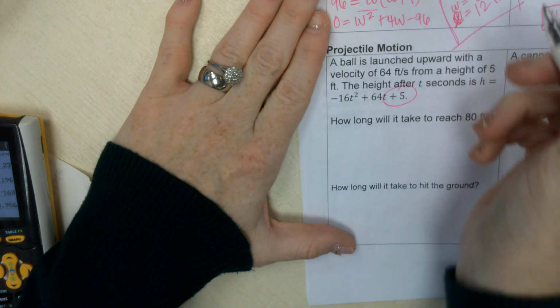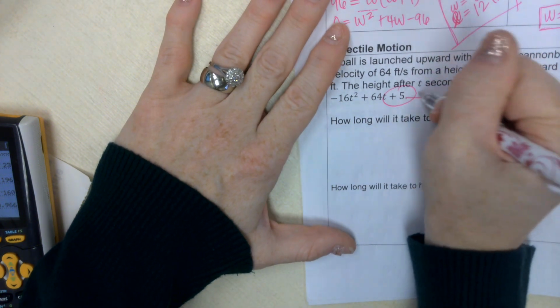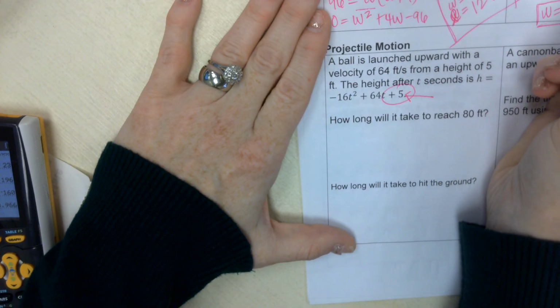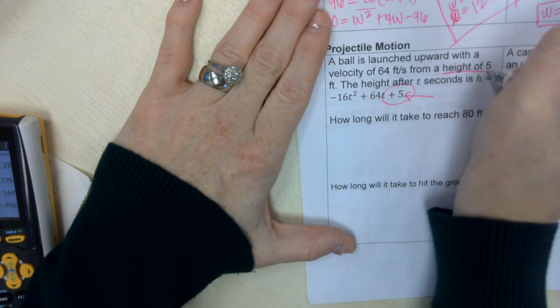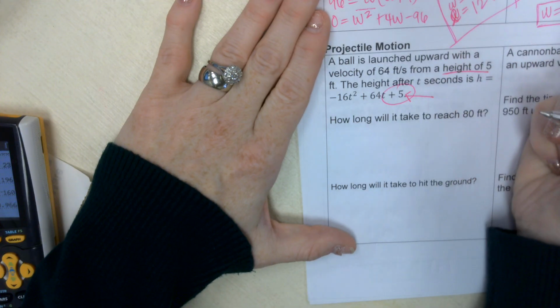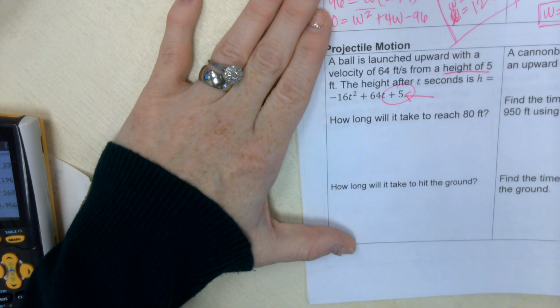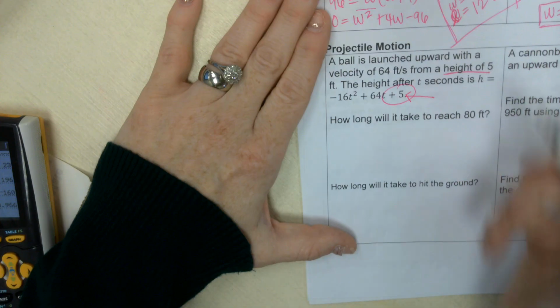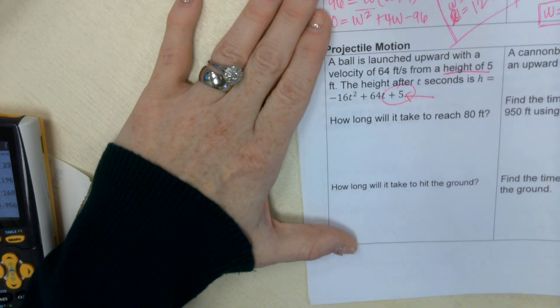That is one of the questions on your quiz. Not that particular number, but this is where it starts, 5 feet above the ground. It asks, how long will it take to reach 80 feet? Well, let's come right here. How long will it take to reach 80 feet right here?